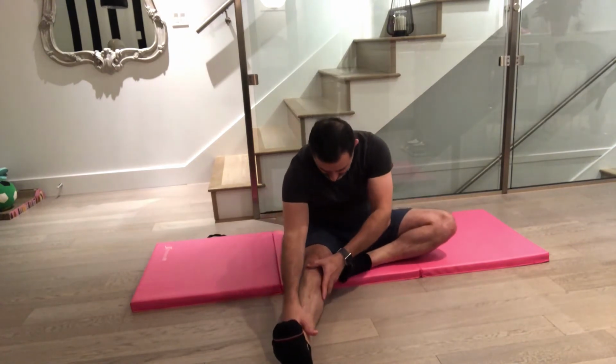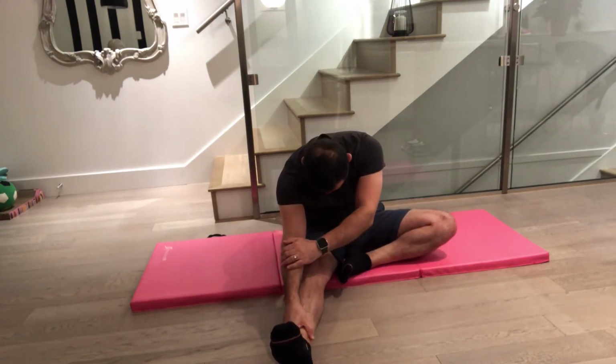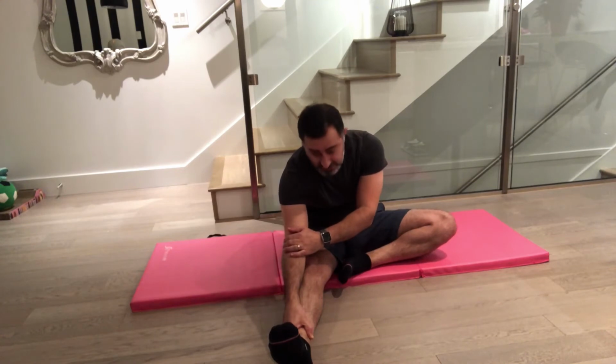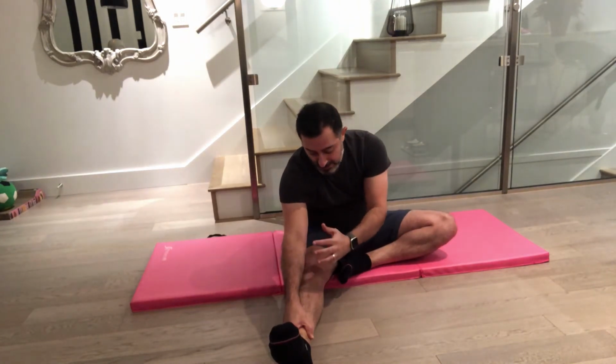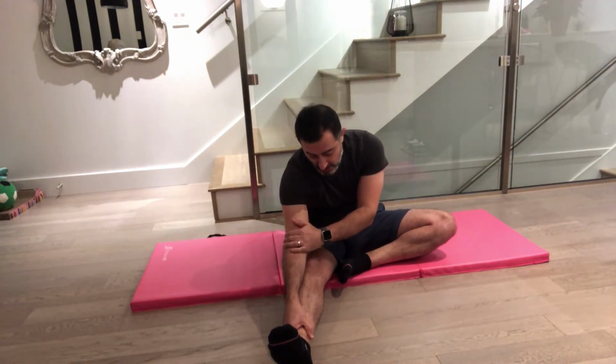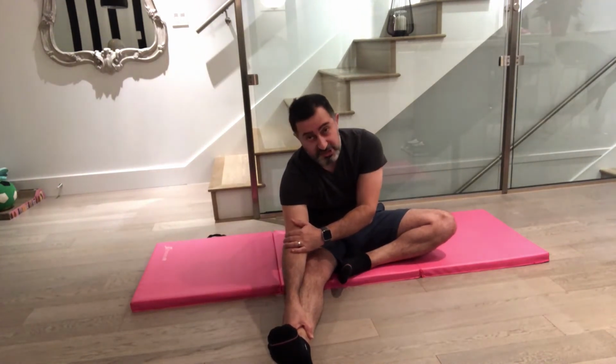Time. Let's do it onto the other side. This is a great stretch for alleviating back pain, hamstring pain, and sometimes sciatica or sore back. So these stretches are very helpful for those symptoms. And you have to do them on a daily basis, at least twice.